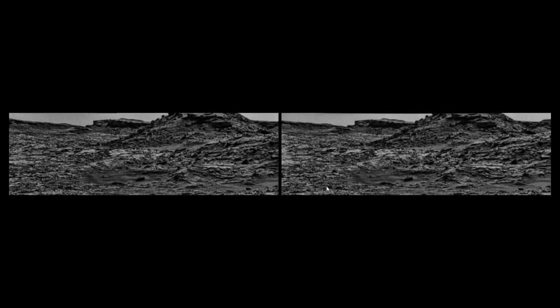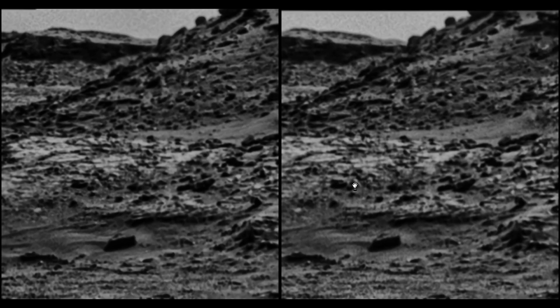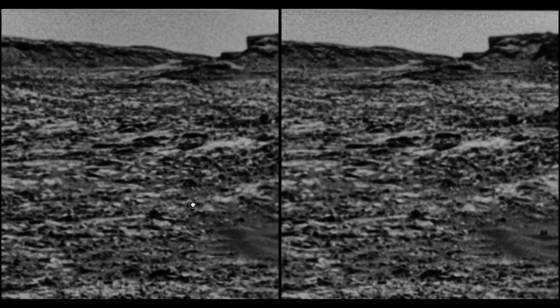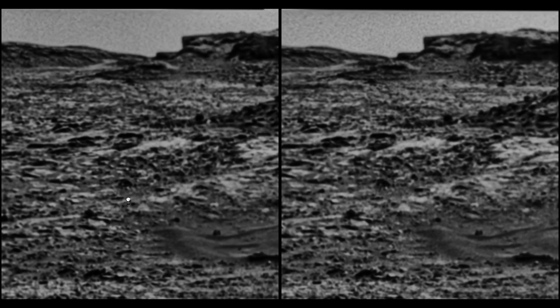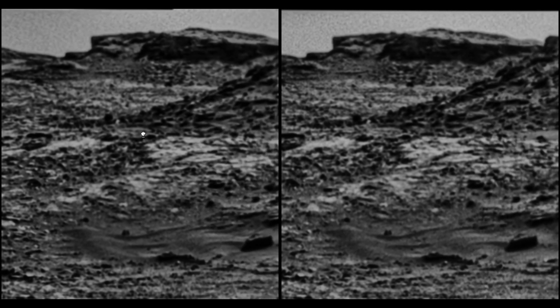Let's darken it and blur it slightly to filter out some of the garbage. And as you can see, we can start to see the structural elements starting to pop out. So I'll give you a pan through this. Now these are all structures up here on the hill.